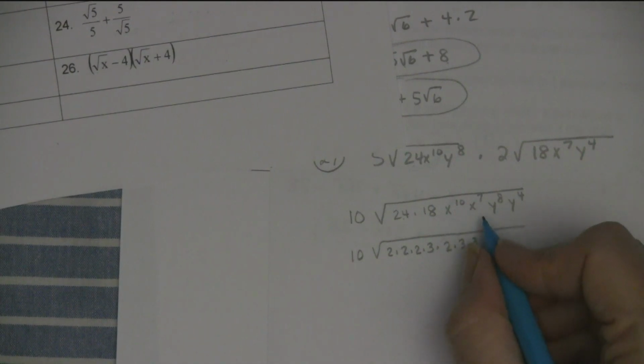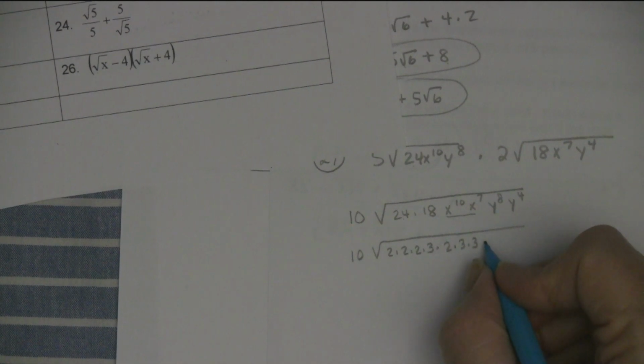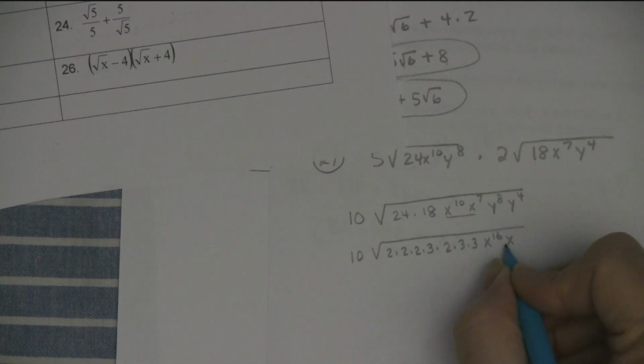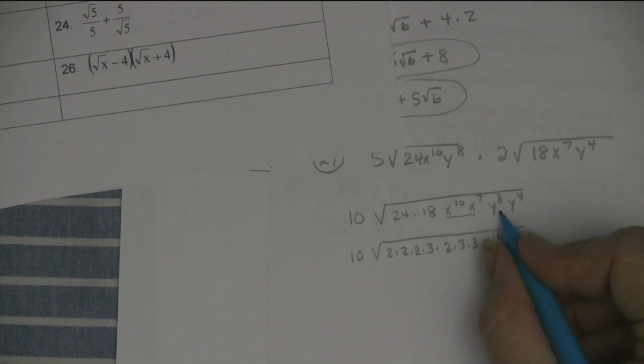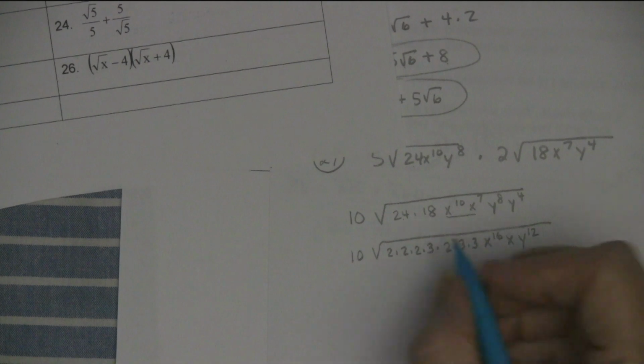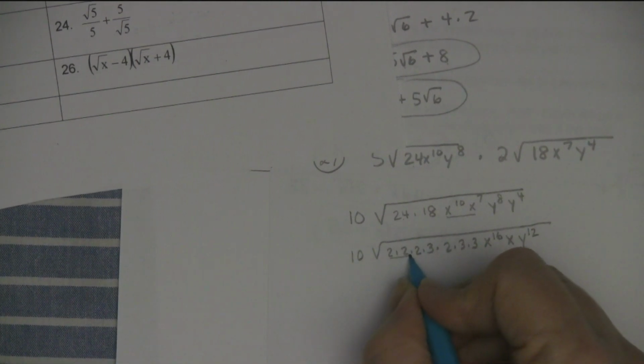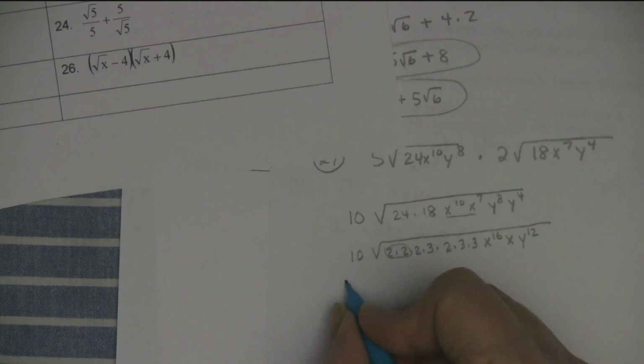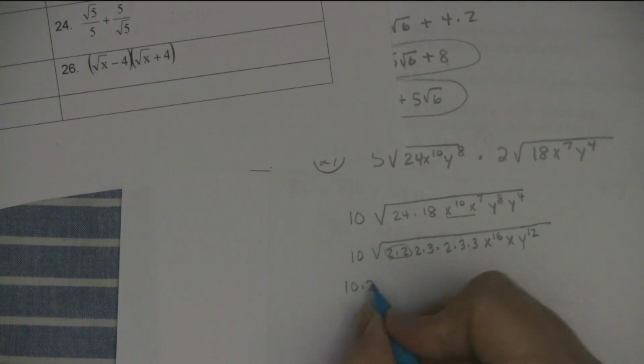And there's 17 x's altogether. If I want to put them in groups of 2, I'm going to put 16 of them together, and one more makes 17. And then the y's, I'll put them all together, y to the 12th. It just has to be even. So now I'm going to start circling in groups of 2. A 2 will come out and be with the 10.